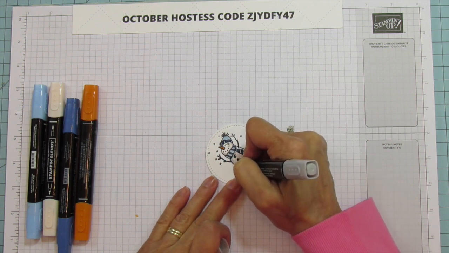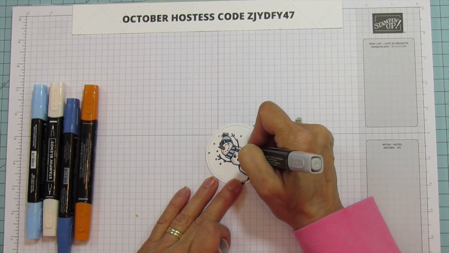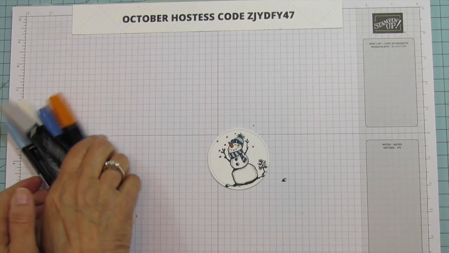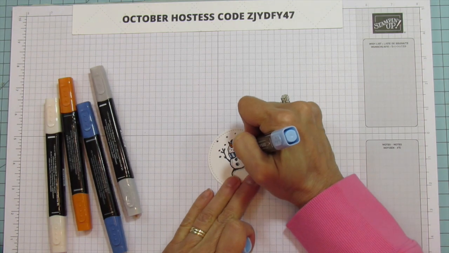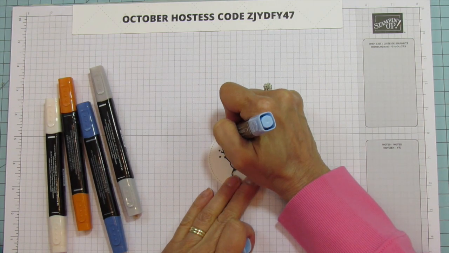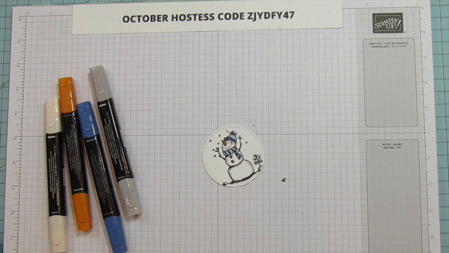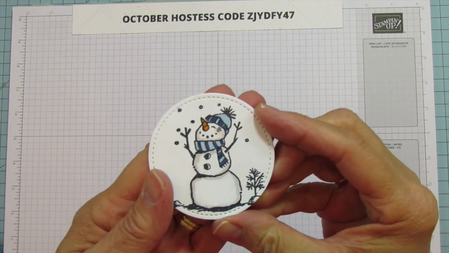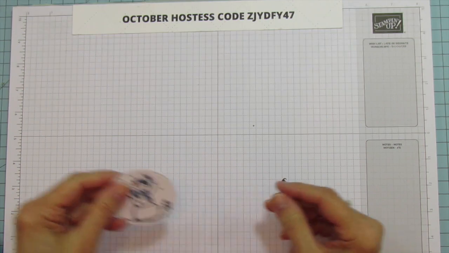I'm not doing a whole lot here, just so it's not stark white. All right, that's all I am doing. I'll show them. Oh, I need to do his little snowflakes in the dark or balmy blue here. All right, and I'll show you what he looks like up close. So that's him. Isn't he cute? All right, so then that's that.